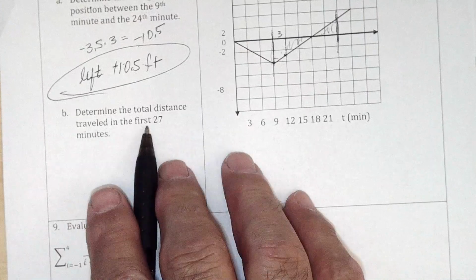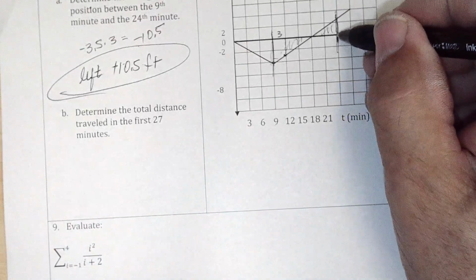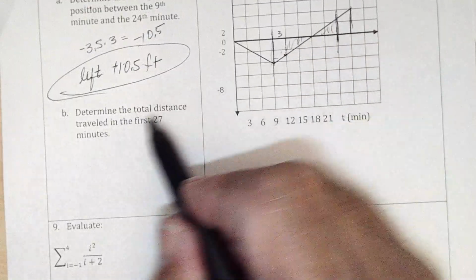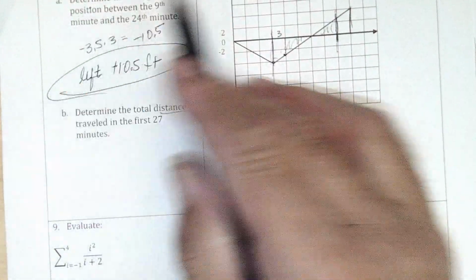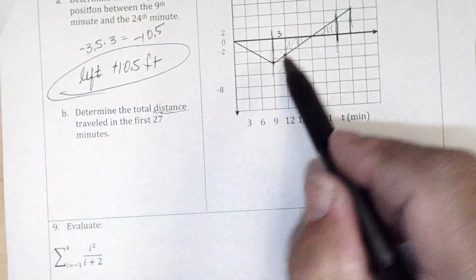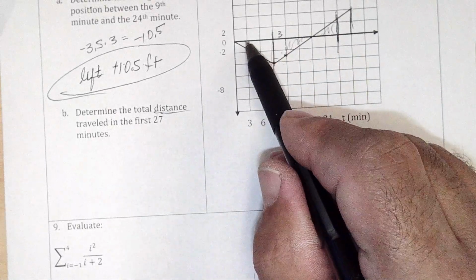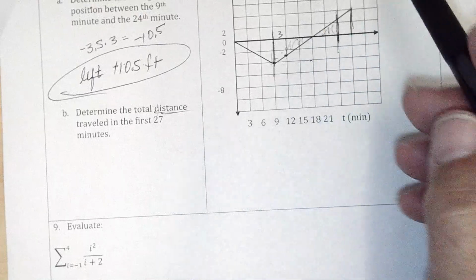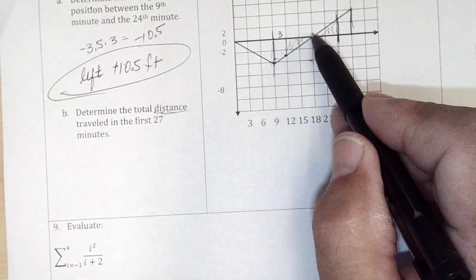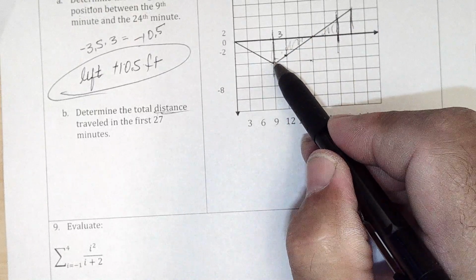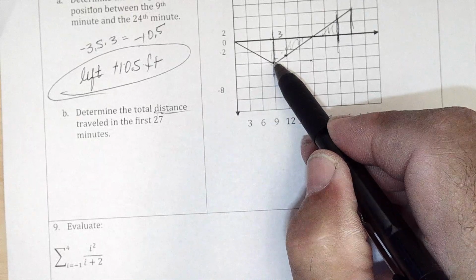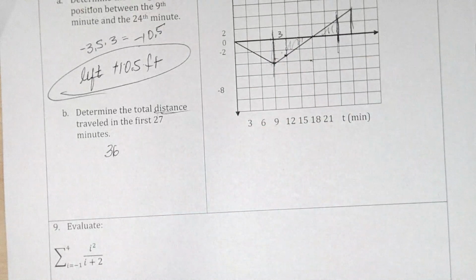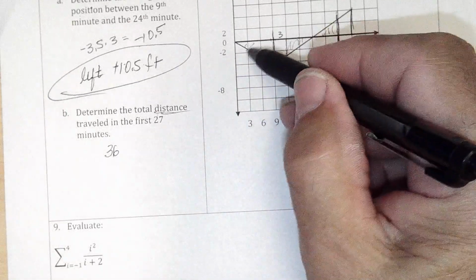Determine the total distance traveled in the 27. Well, this is 24. Here's 27. Now, distance as opposed to position is just add up the areas. So this one looks like it would complete this rectangle. So I have 3, 6, 9 by 4 is 36. And I'm going to make it positive. That's for all of this.